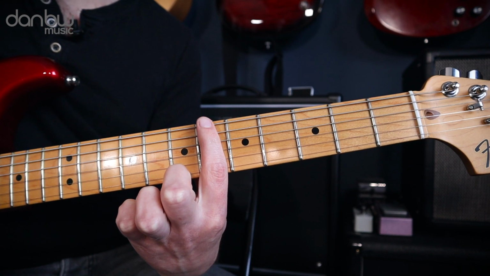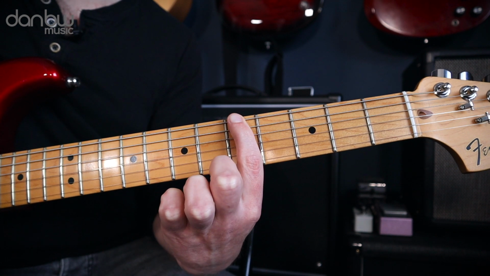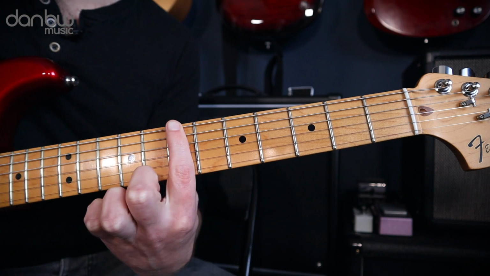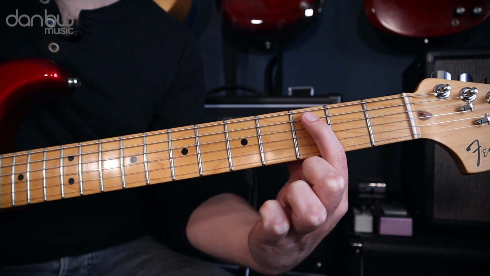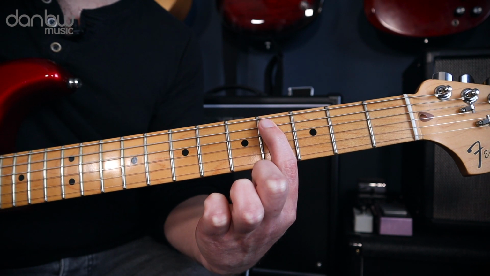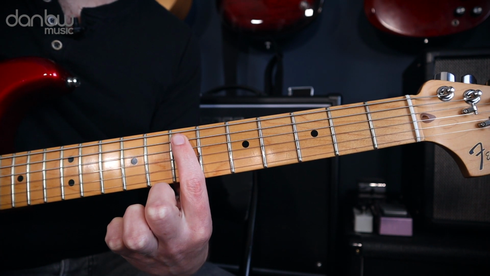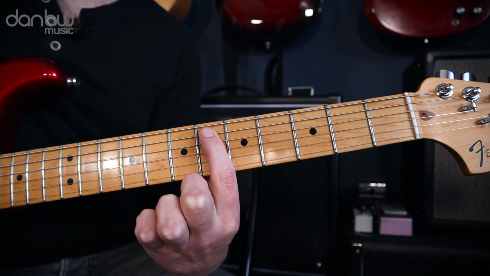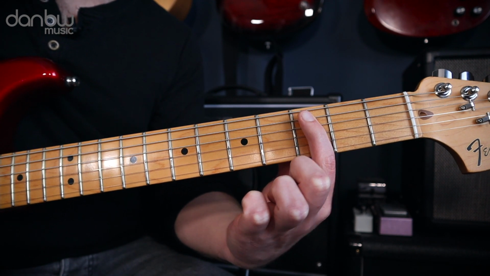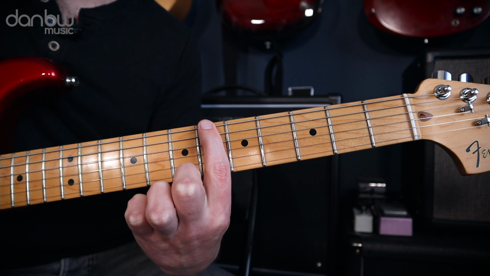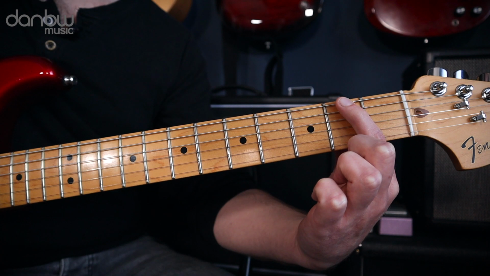So if I go through all the sharps in ascending order, we would have G on the 3rd fret, G sharp, A sharp, B. Remember, there's no sharps or flats in between B and C, so we're jumping straight to that C note on the 3rd fret of the A. Then we've got C sharp, D, D sharp, and E. And then if we descend using flats, we've got E, E flat, D, D flat, C. There's no C flat, so we're straight to B, B flat, A flat, G, and you can go one more and have a G flat on the 2nd fret.